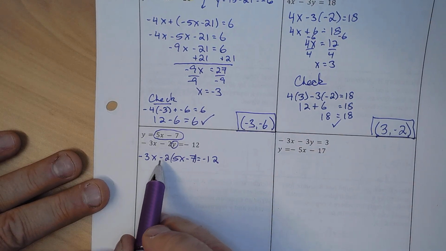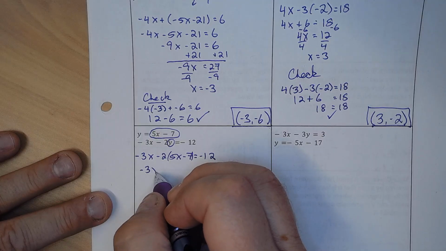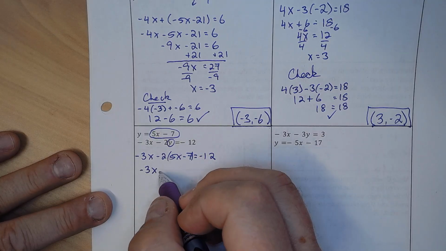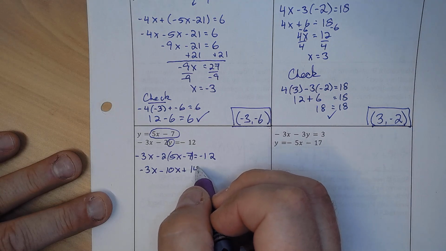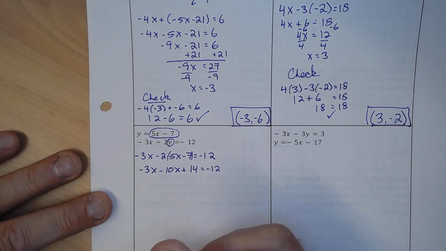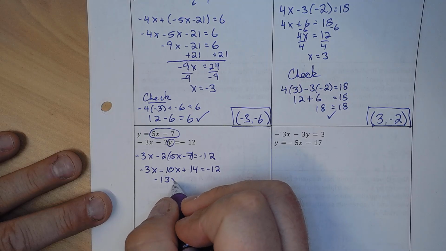Now, the parentheses matters because I have a negative here. So this becomes negative 3x. I distribute that negative 2, minus 10x, plus 14 equals negative 12. I'm going to combine like terms, negative 13x.